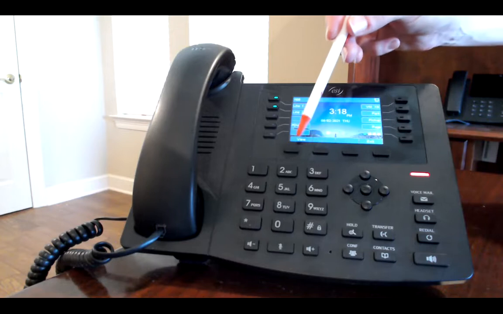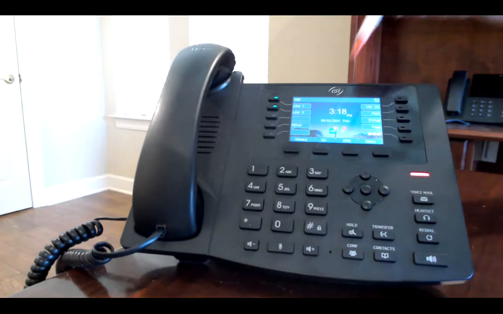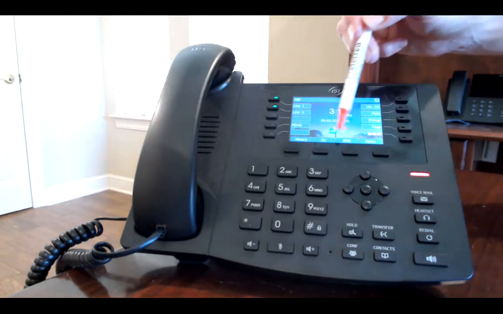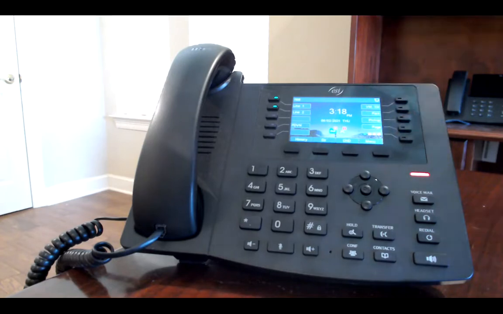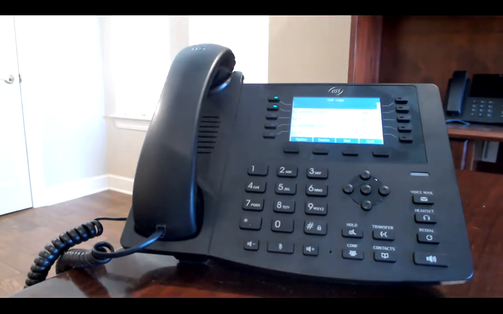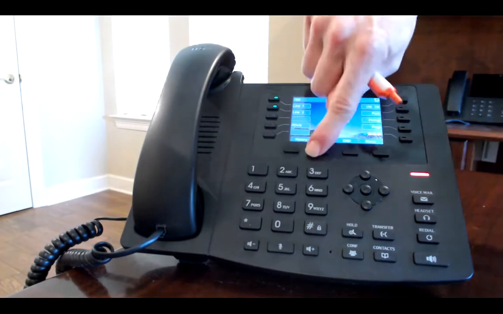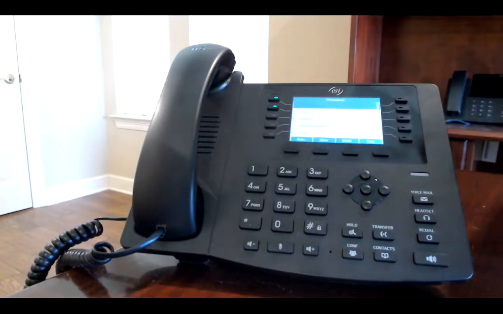The soft keys are the 4 buttons underneath the display, which will show different options depending on the state of the phone. When your phone is idle, you'll see History, Directory, Do Not Disturb, and Menu. History will show you, again, all of the made and received calls, including external and internal, from your phone. Directory will show a list of extensions that are on your system under contacts.